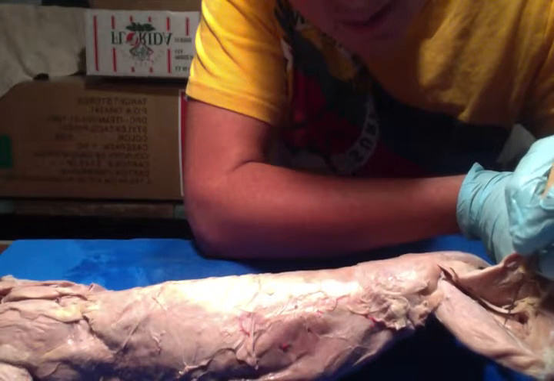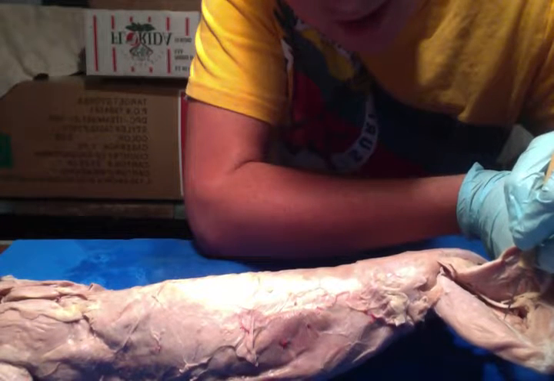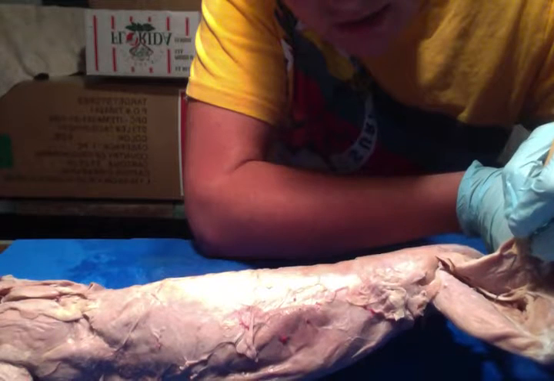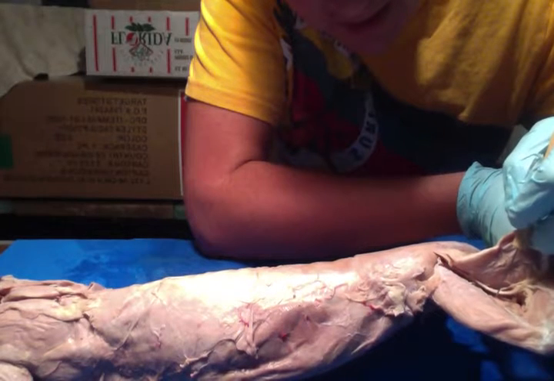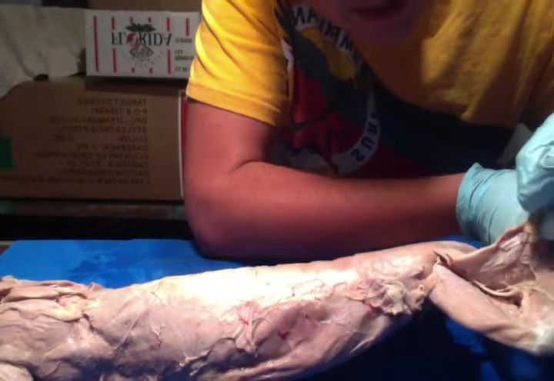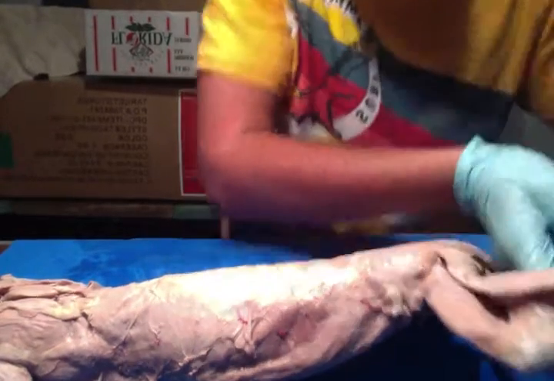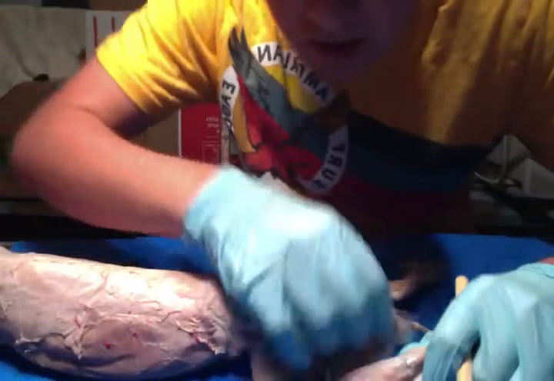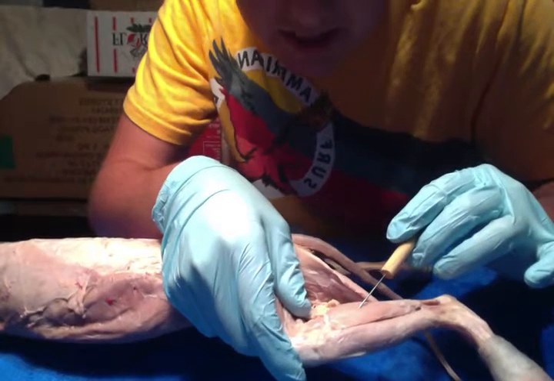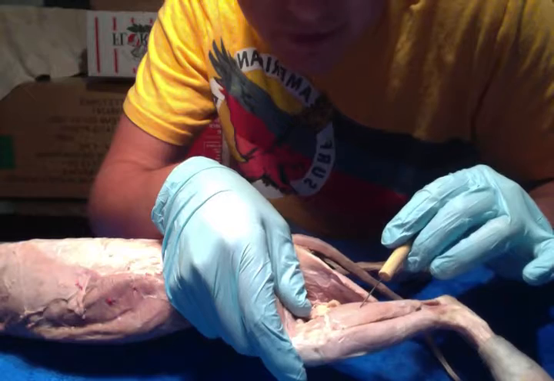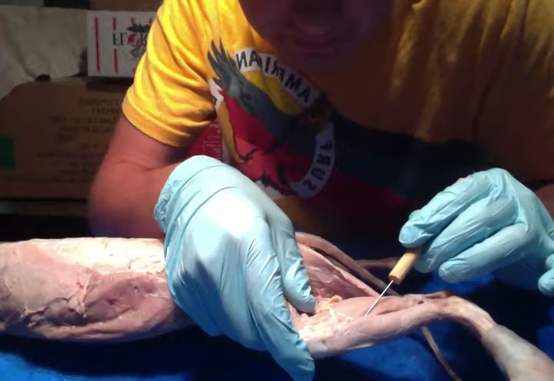And then you have your semimembranosus, which extends the thigh, flexes the knee, and medially rotates the leg. And then you have your semitendinosus, which extends the thigh, flexes the knee, and medially rotates the leg. And then right here is your sciatic nerve, and there's your common fibular nerve, and there's your tibial nerve. Right here you have your gastrocnemius, which is for plantar flexion, knee flexion, and foot inversion. And then right in front of there you have your soleus, which is for plantar flexion.